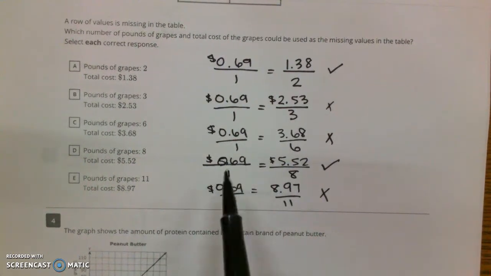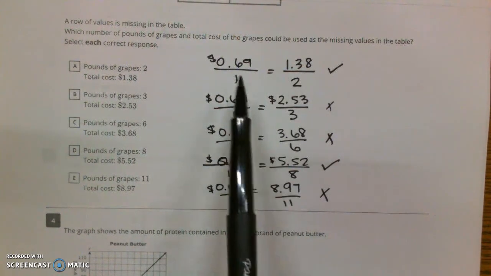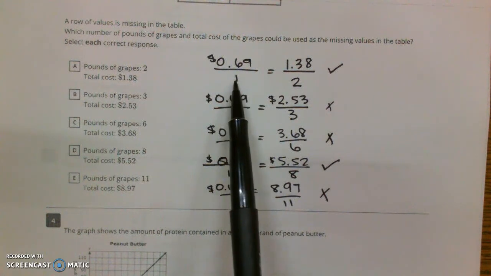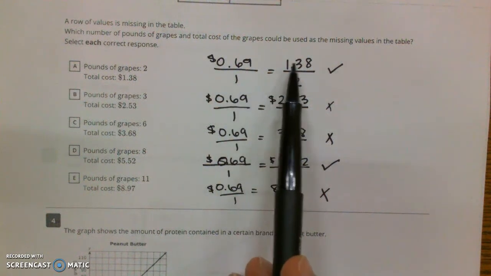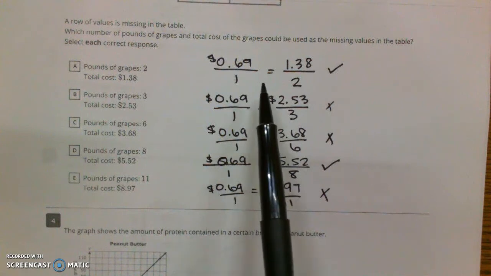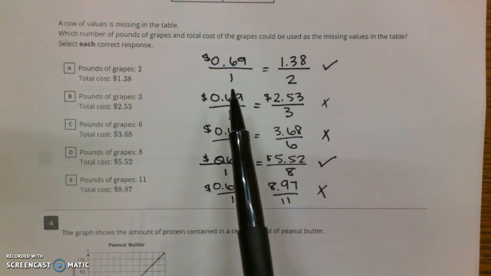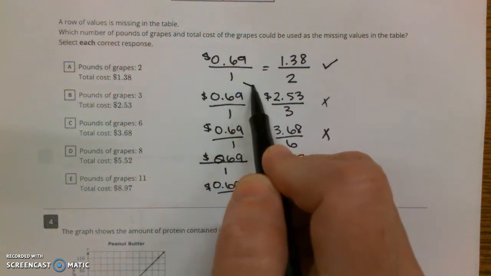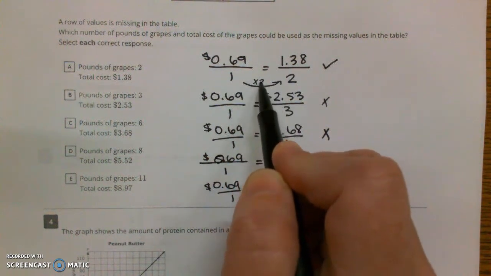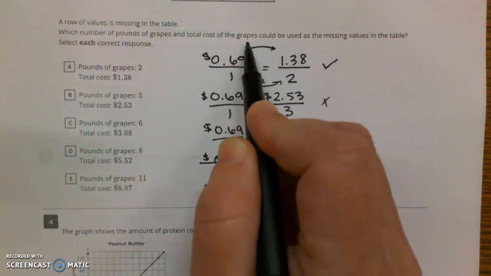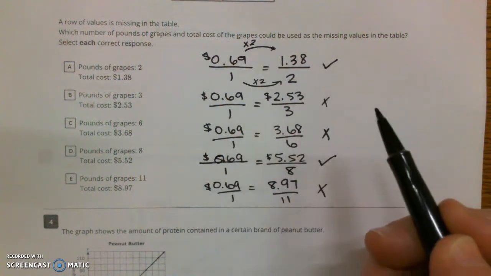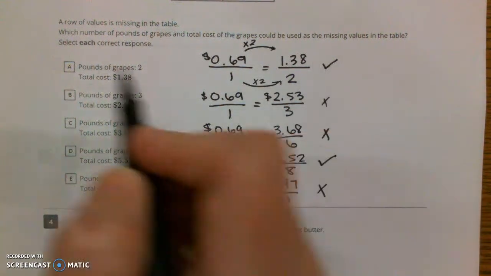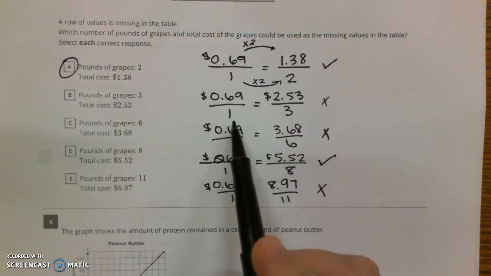So for each of these, if I set up a proportion, if I know 69 cents for 1, then would that equal $1.38 for 2? There's several ways to go about finding this. I used common factors. So I know that if this is multiplied times 2, then would 69 cents times 2 give me $1.38? And the answer is yes. So A would be a choice.